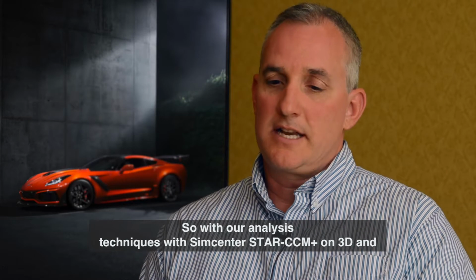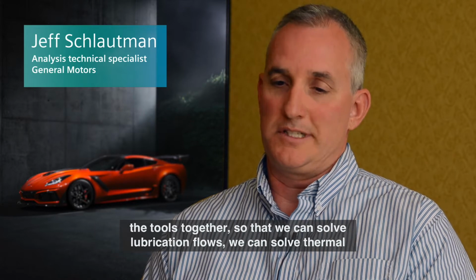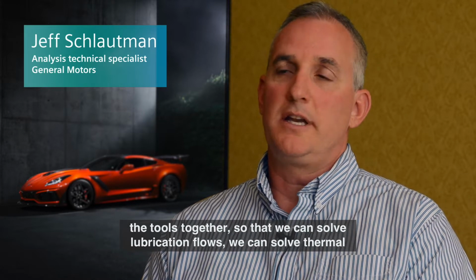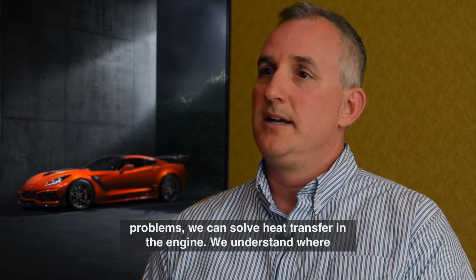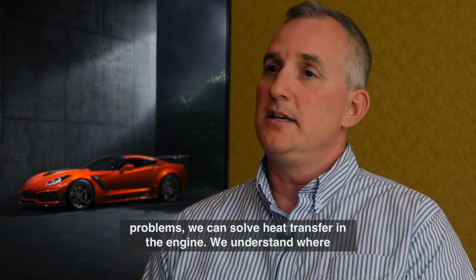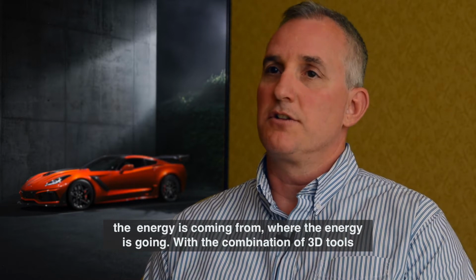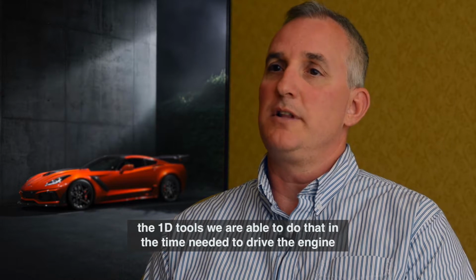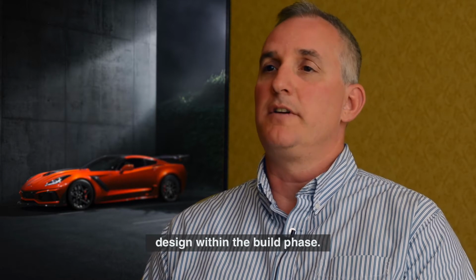So for our analysis techniques, with CCM Plus on 3D and with Amesim on the 1D side, we use a combination of techniques, the tools together, so that we can solve lubrication flows, we can solve thermal problems, we can solve heat transfer in the engine. We understand where the energy is coming from, where the energy is going, but the combination of 3D tools and 1D tools, we're able to do that in the time needed to drive the engine design within the build phase.